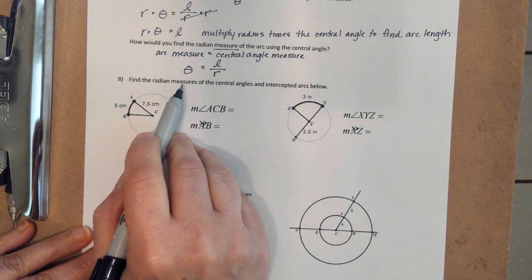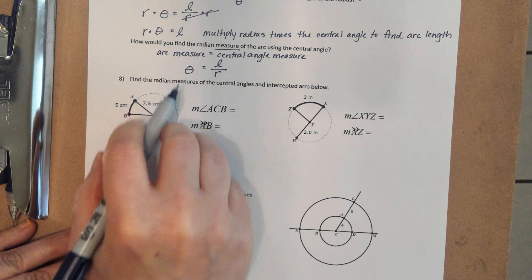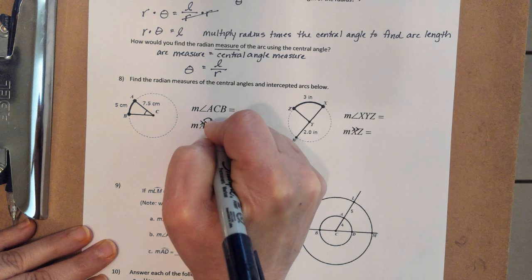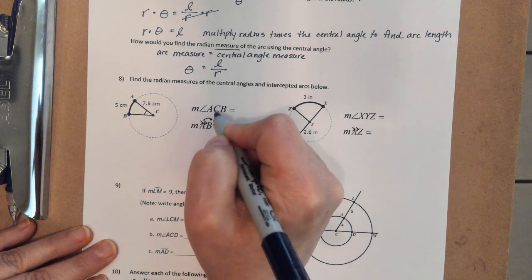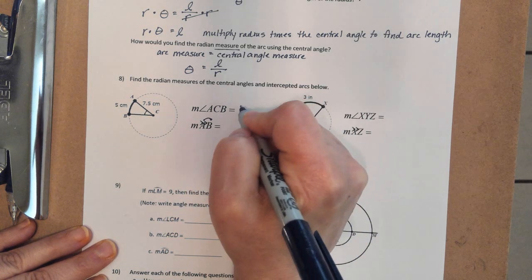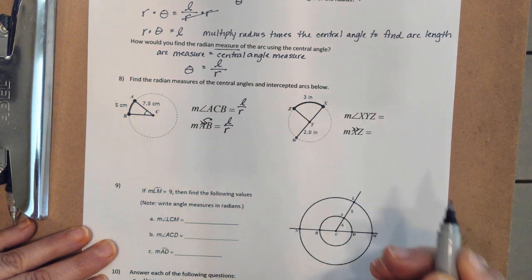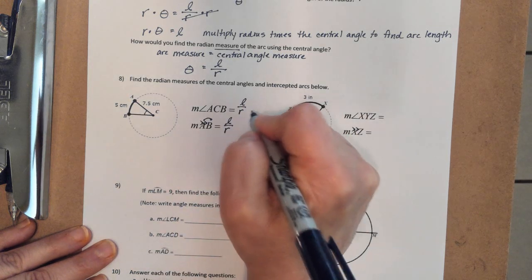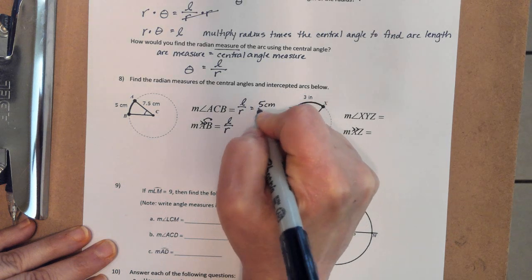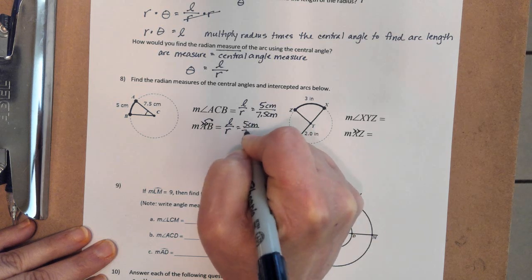Find the radian measures of the central angles and the intercepted arcs below. So I'm asked to find the central angle ACB and also the measure of arc AB. Remember, these are the same. This is the central angle and this is the arc measure, that they're the same. So I can find both of them using the length divided by the radius. So the length of my arc is 5. The radius is 7.5 centimeters. And that's going to be the same for both of these.